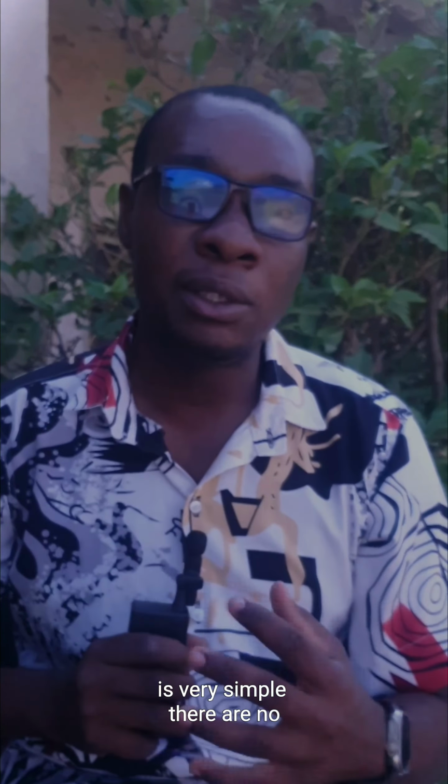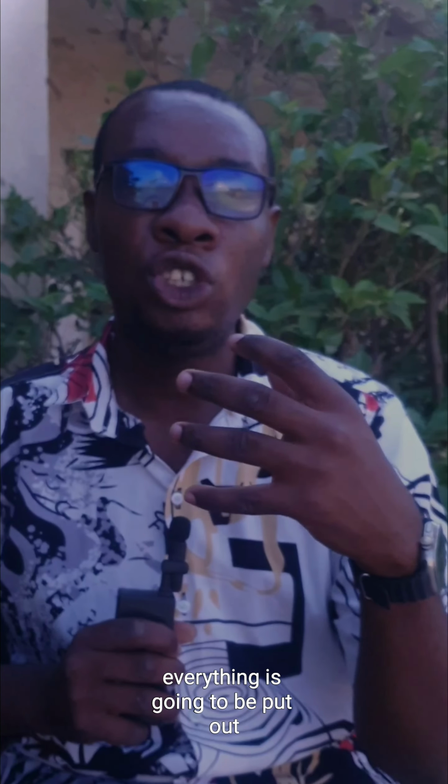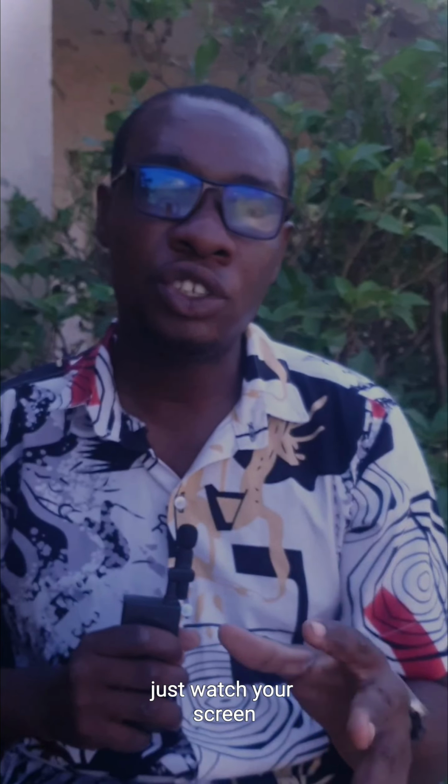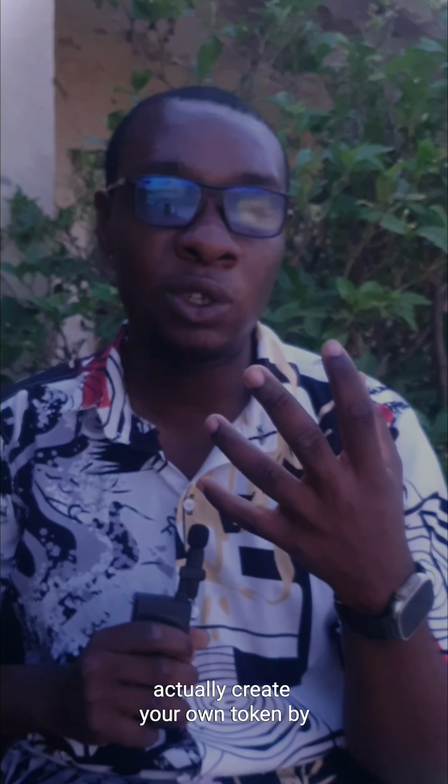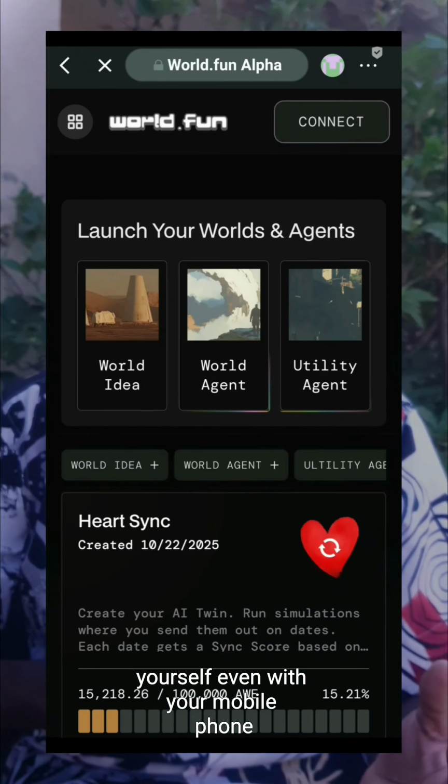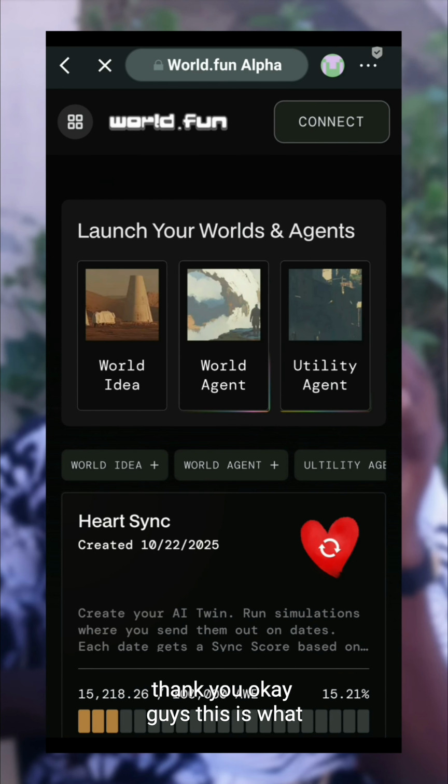The process is very simple. There are no hidden steps. Everything is going to be put out to you here. All I want you to do is just watch your screen as I show you how you can create your own token by yourself, even with your mobile phone. Okay guys, this is what you need to do.